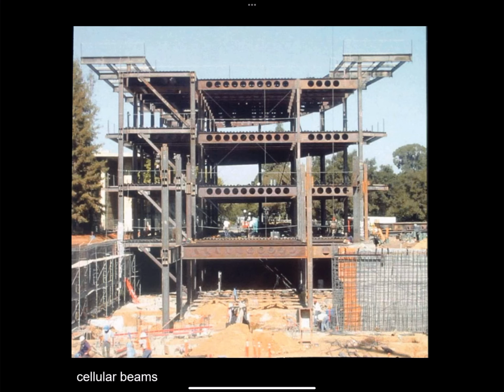Also now you can get what are called cellular steel beams. These are manufactured this way. It's a standard product. So these are W sections with the holes already cut out. And these are made so that we can pass services through the structure in the same depth as the steel beams.